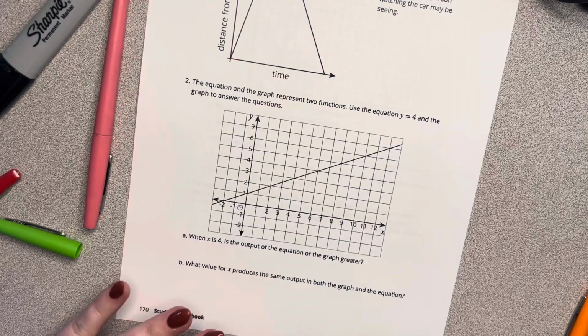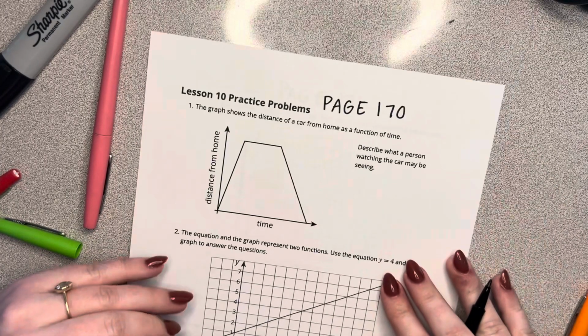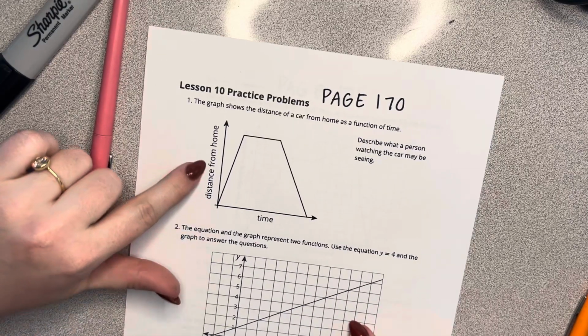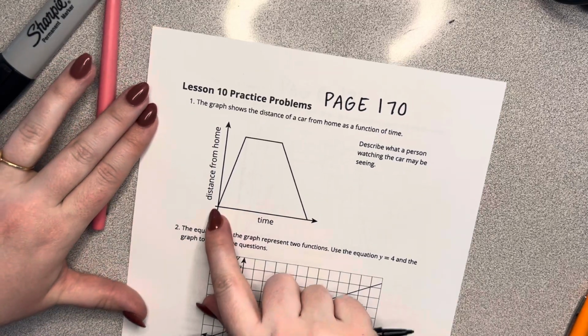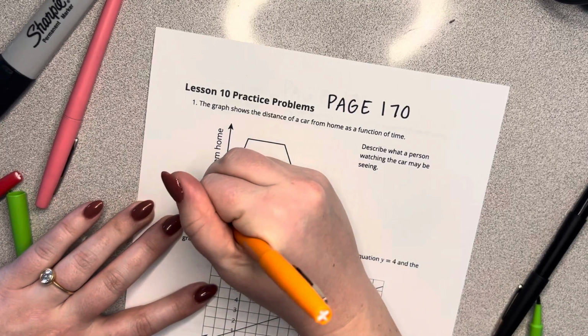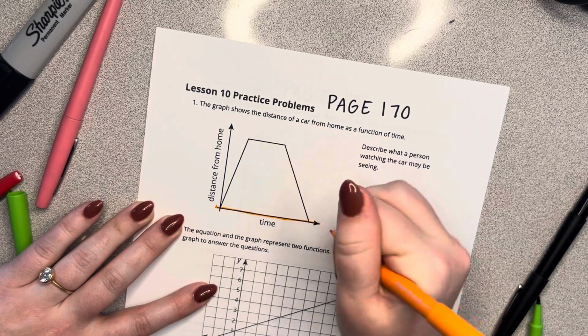Next one we're going to look at is page 170. The graph shows the distance of a car from home as a function of time. Describe what a person watching the car may be seeing. So this is the distance from home, which means when we are 0 from home, this line here is home. So this is home.